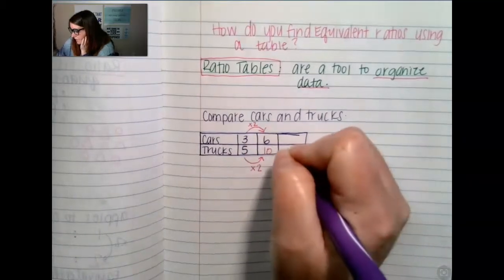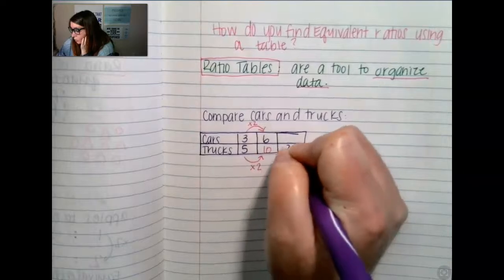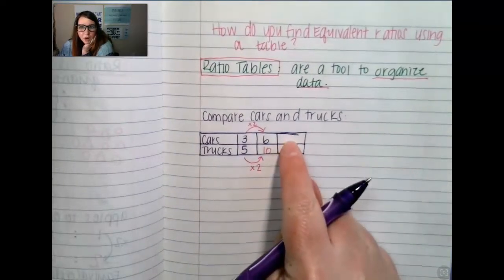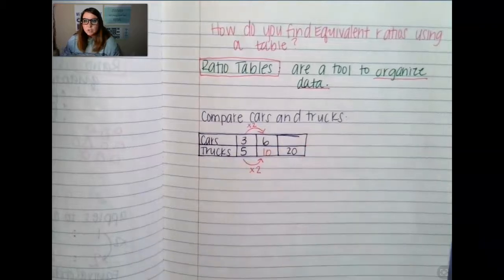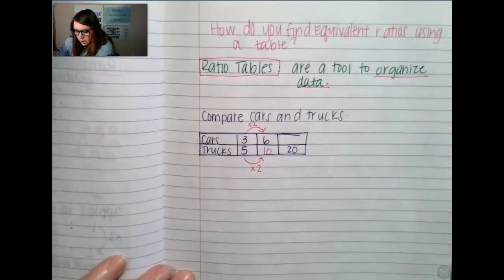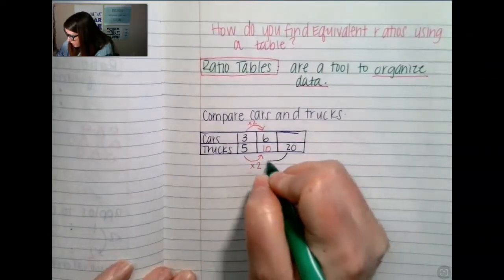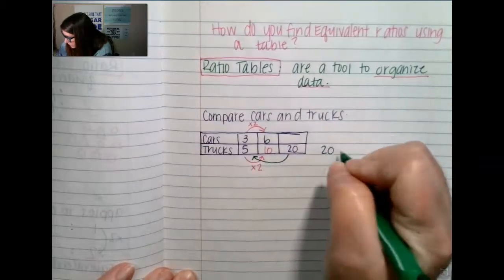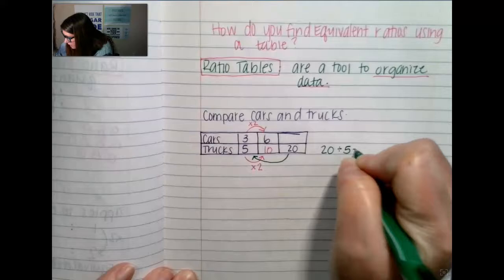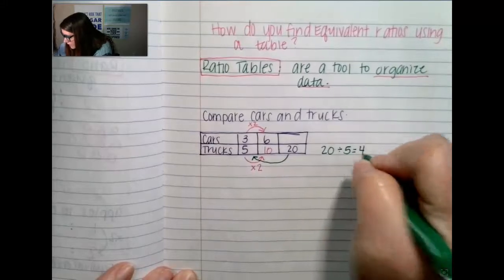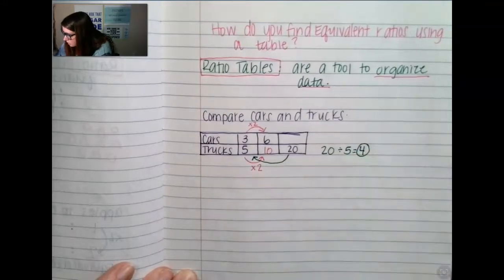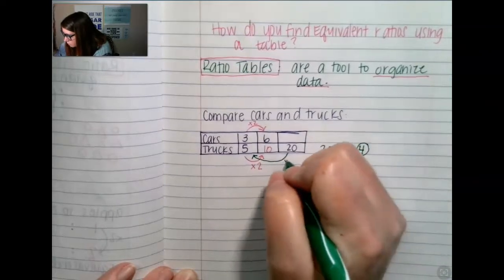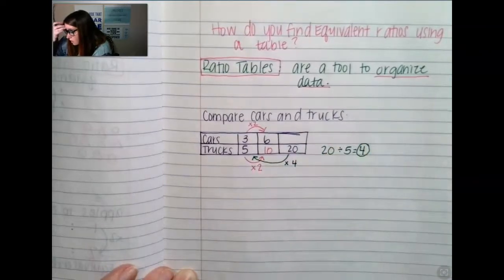So let's say then that I had 20 trucks on the bottom, and I need to know how many cars I have. I can work backwards and use 20 divided by 5 and know that my multiplier is 4. So to get from 5 to 20, I had to multiply by 4.